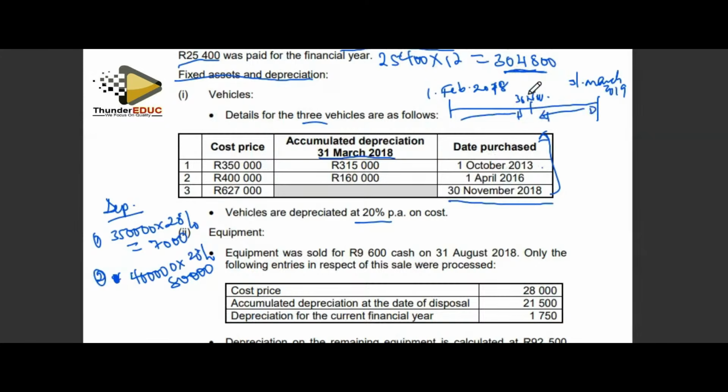So when we are counting, don't count in November. They confuse you, by the way. They said in November, and you are going to make a mistake and count in November. Please. It was bought on the 30th of November, when the month of November is already ended, which means we started using this asset on the 1st of December, which is December, January, Feb, March, which means we use this vehicle only for 4 months.